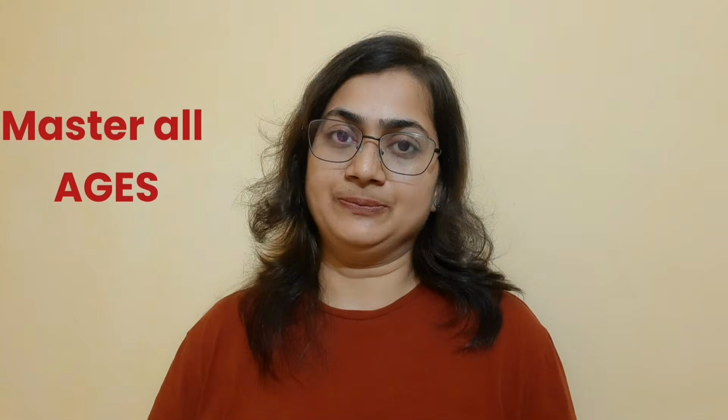Now, number two, master all the ages. Before understanding British literature, you should know about the ages. First we have Old English, then Chaucer, then we have Renaissance, and in Renaissance we have the Jacobean age as well, and the Caroline age as well. That is how the Renaissance, that is the Elizabethan age, is divided into four units. Then we have the Neoclassical age, which is divided into three parts. Then you have your Romantic age, Victorian age, modern age, postmodern age.